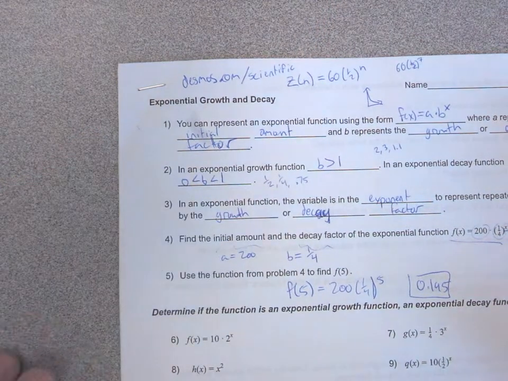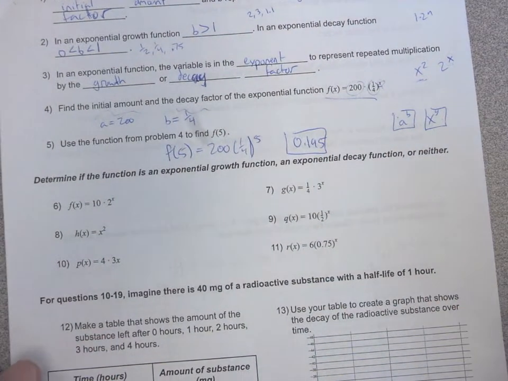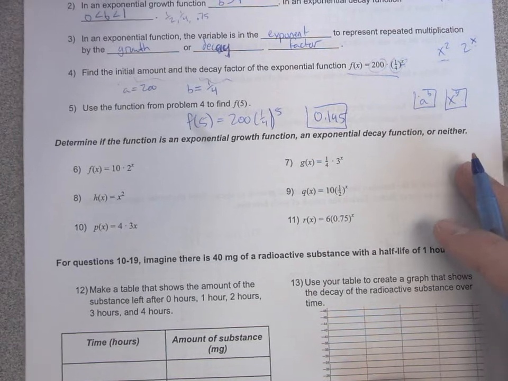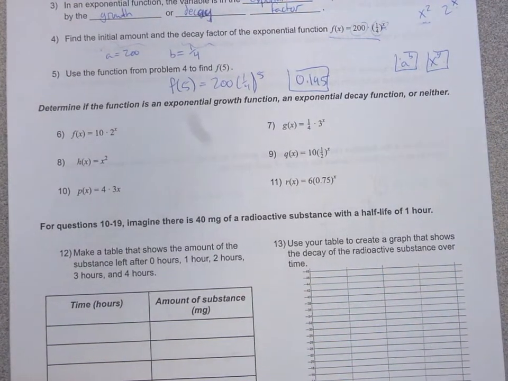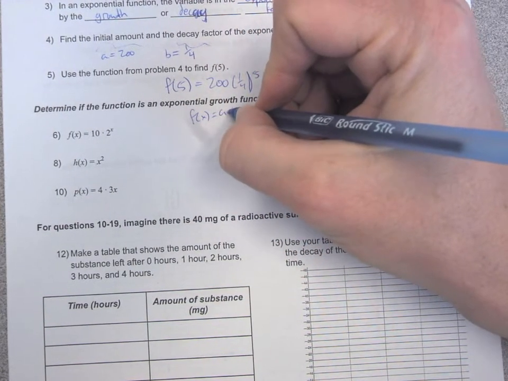That one has an exponent button that you can use. I think it looks like this, A to the B, or something like that. All right, let's go down and take a look at some of these functions, determine if they're exponential growth, decay, or neither. Okay, so what we're looking for is something that looks like this: f of x equals a times b to the x power.